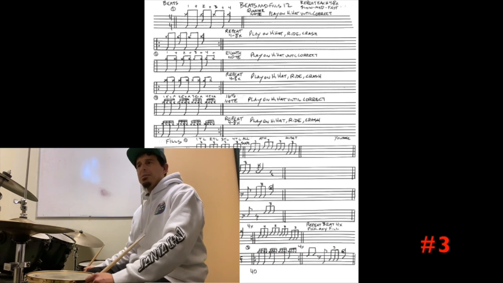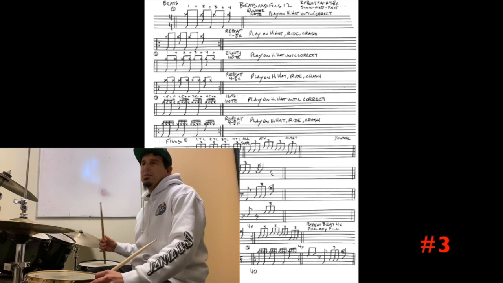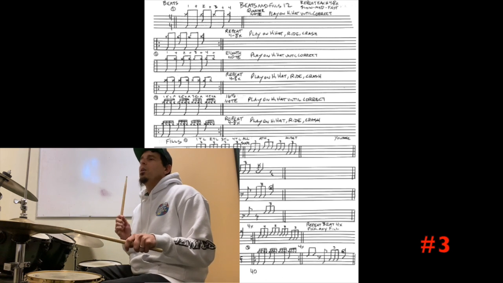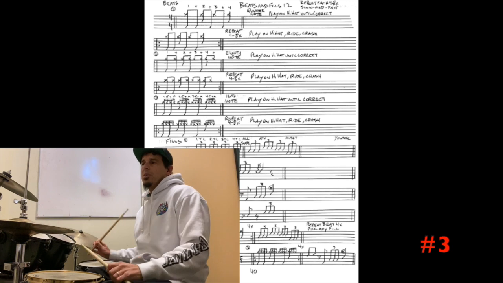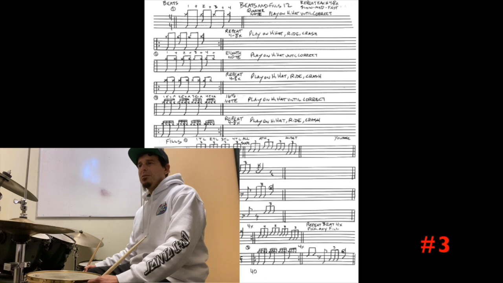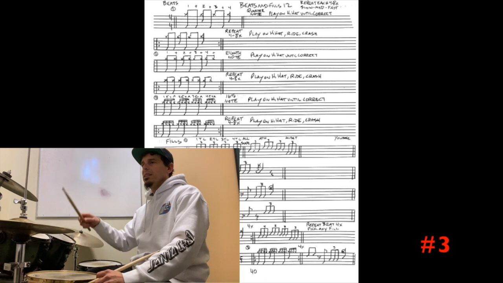Okay, beat number 3 is going to be the 16th note version of this beat. The way we're going to count our 16th notes is like this. 1 E and 2 E and 3 E and 4 E and. Okay, on beat 1, we're going to have bass drum on the downbeat and the and of 1. So this will sound like this.